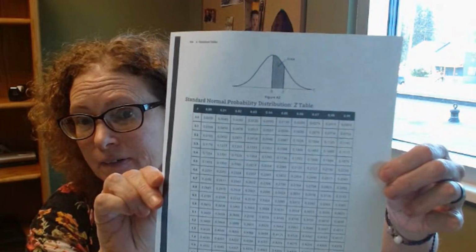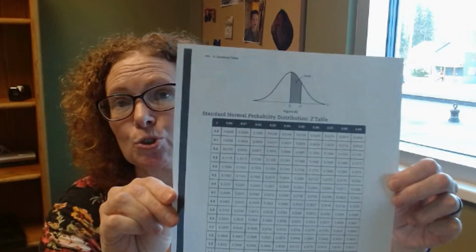So when we look at the table, which was in Appendix A, this is what it looks like. Hopefully you have this out so you can refer to it. Again, we want to find the probability that 0 is less than or equal to z is less than or equal to 1.37 for the standard distribution. We can draw the picture so we can see what we're talking about, that little area.